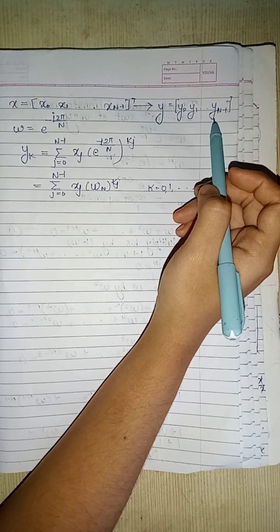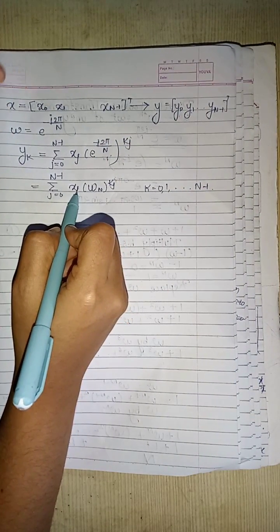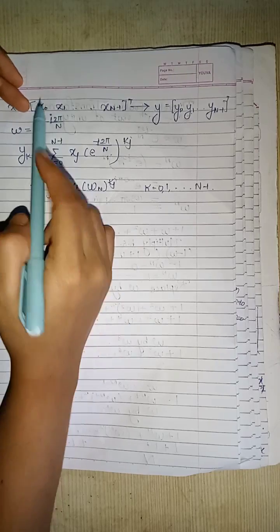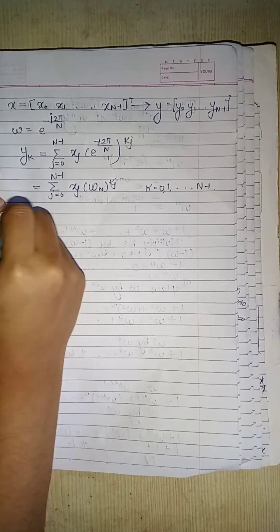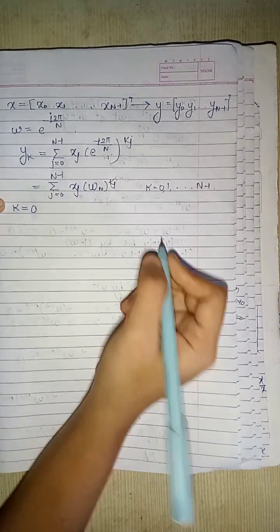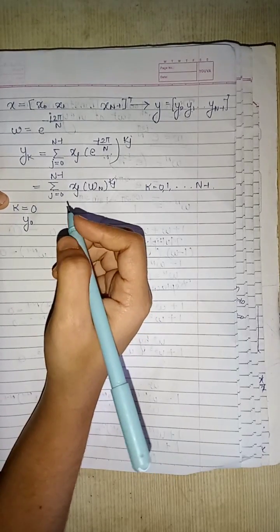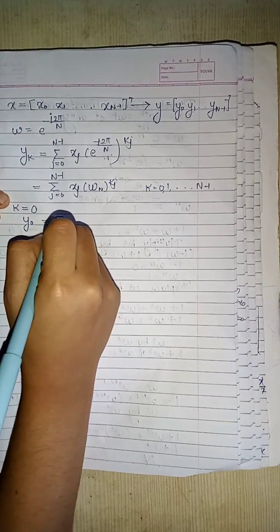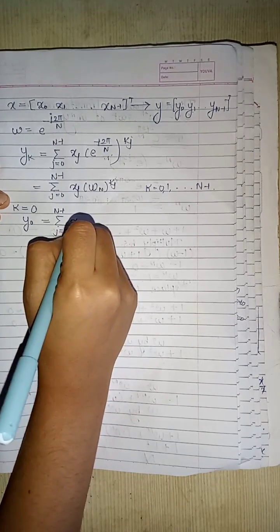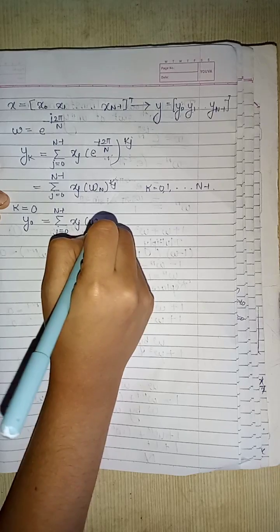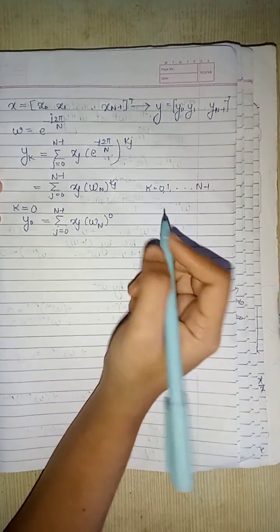Now as xj is nothing but a component of x, j will run again from 0 to n minus 1. If we substitute values for k, then if k equals 0, we'll get the first vector component, that is y0, which is equal to summation j running from 0 to n minus 1 xj into omega n raised to 0.